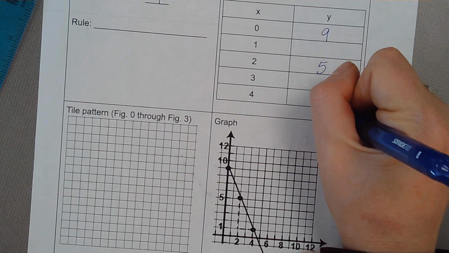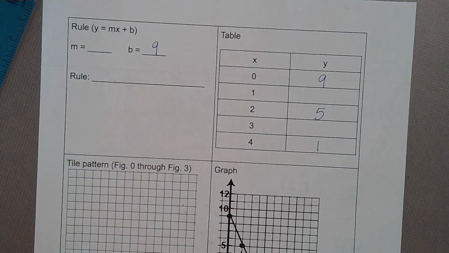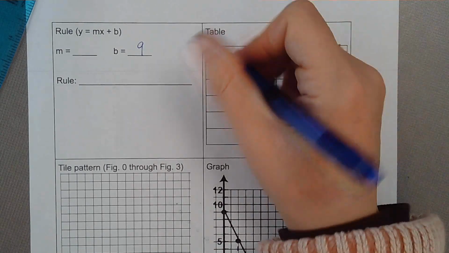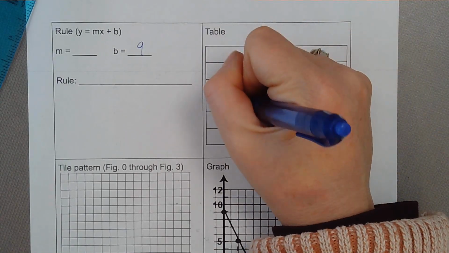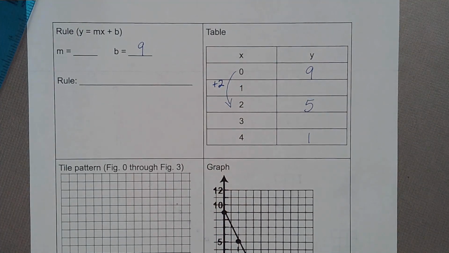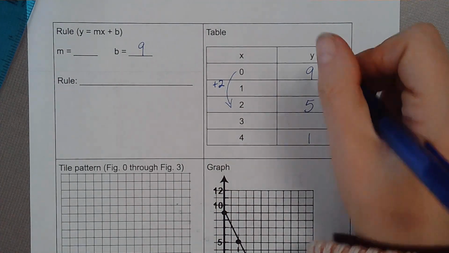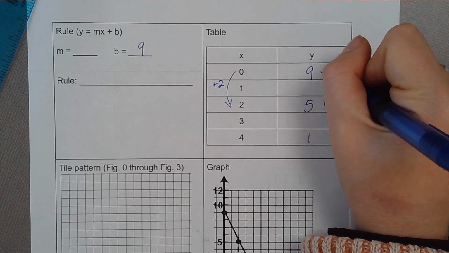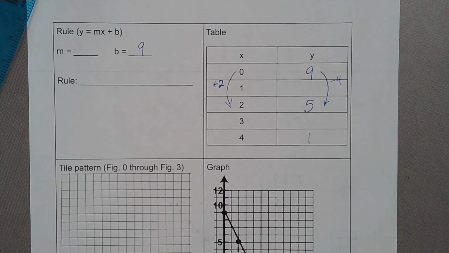So I've got all of those. I don't have enough for my growth just yet. But now let's take a look at the table and figure this out. So I notice when I skip from here to here, I'm skipping 2 figures. And what's happening here? From 9 to 5, I'm shrinking by 4 tiles.